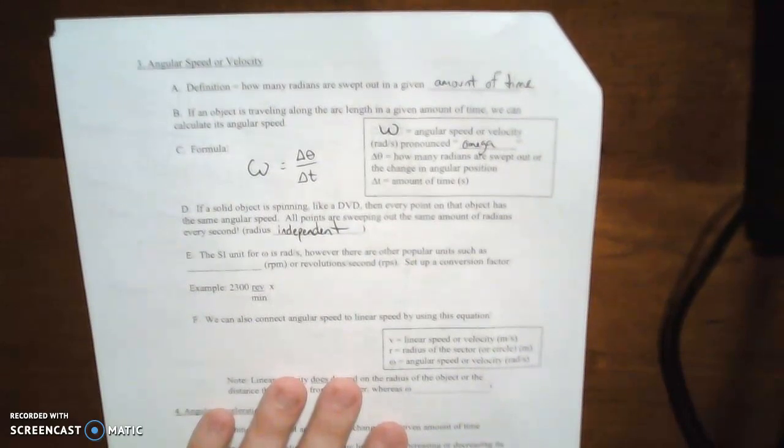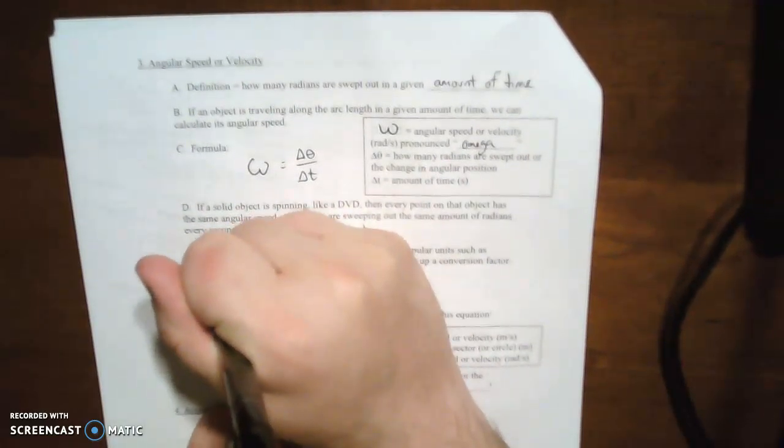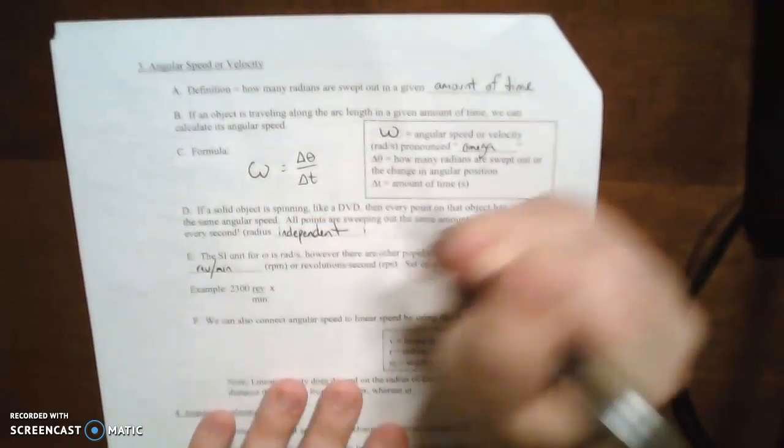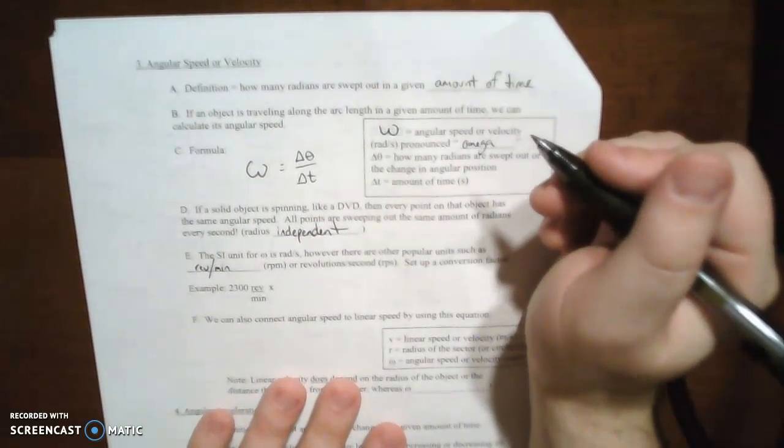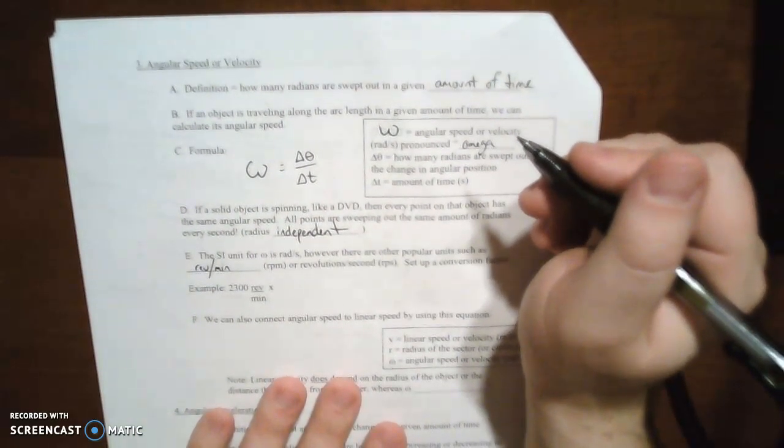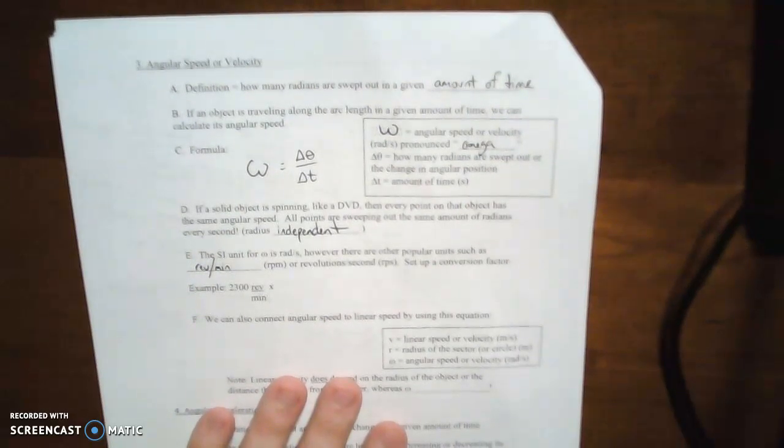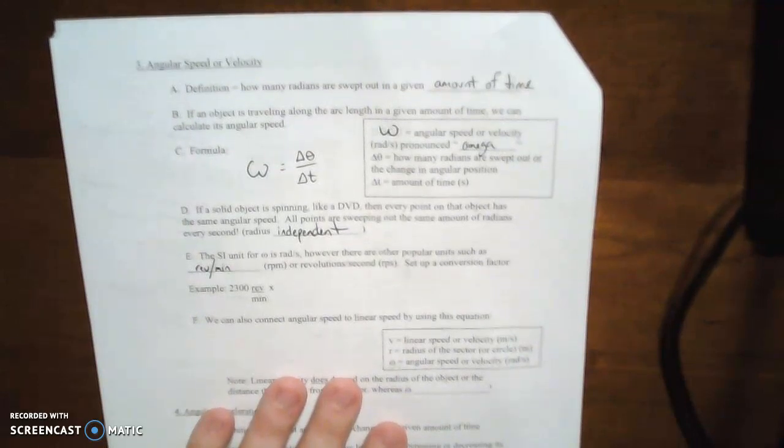The SI unit for omega is radians per second. However, there are other popular units such as revolutions per minute, or RPM as far as engines are concerned, or revolutions per second. And just like before, when we looked at the other conversion factors for things, we can convert just the same.